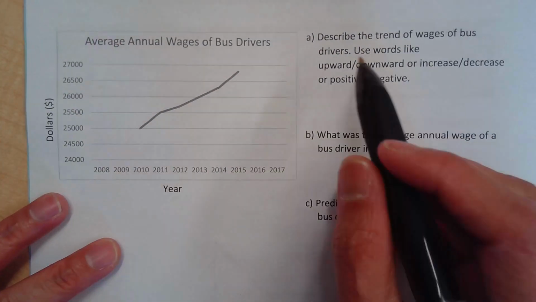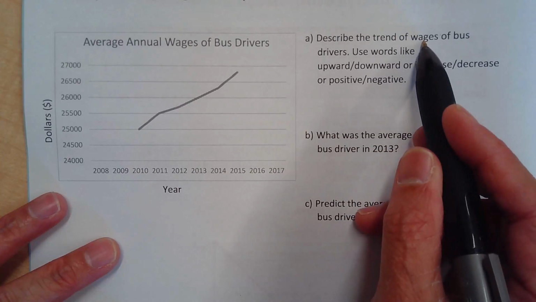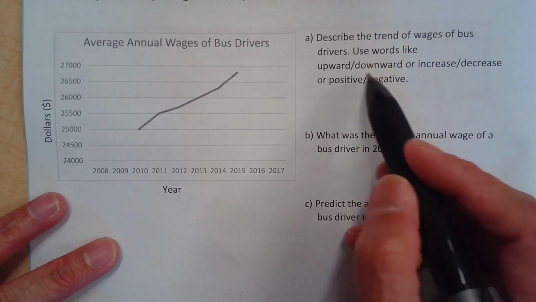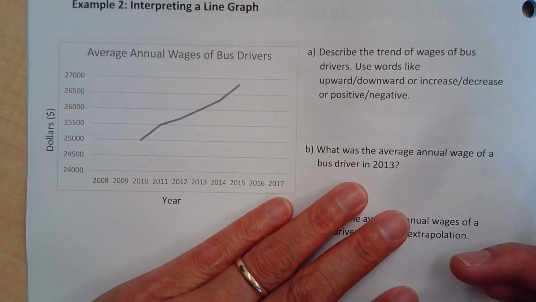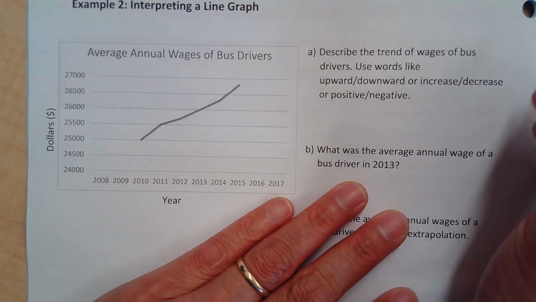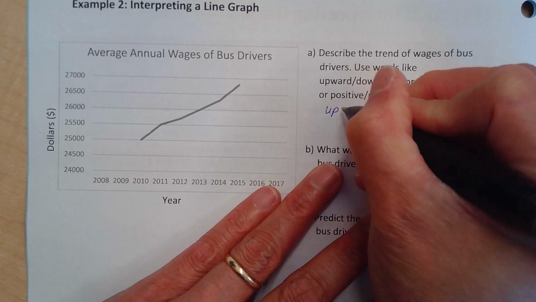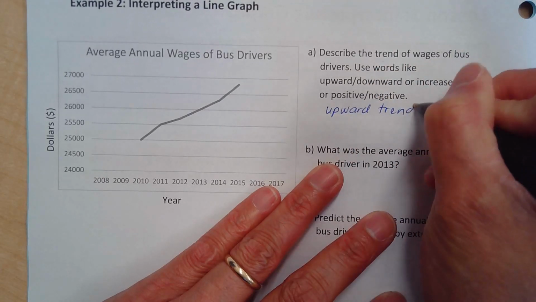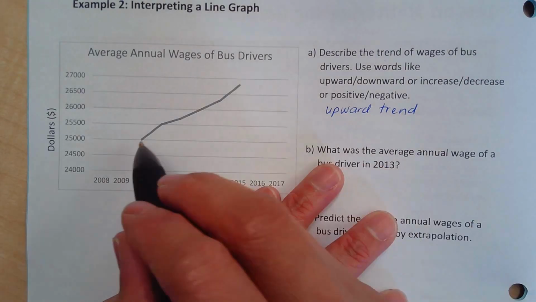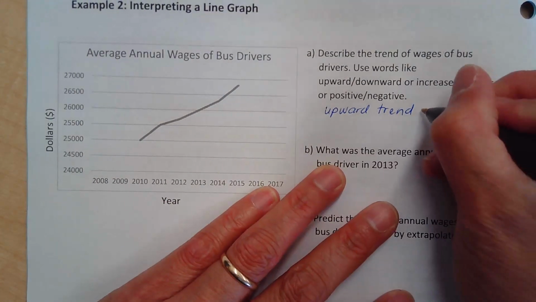Describe the trend of wages of bus drivers. Use words like upward, downward, increase, or positive or negative. So this one here has an upward trend in our graph.